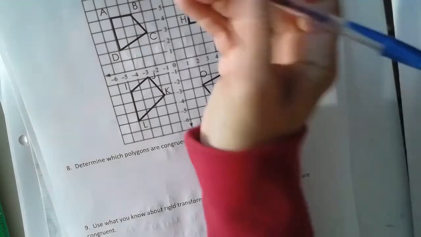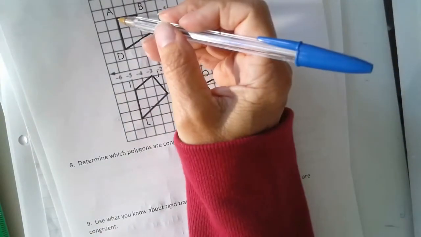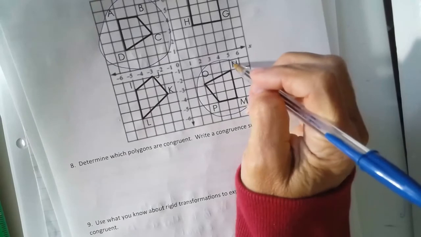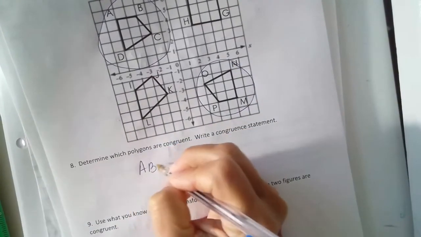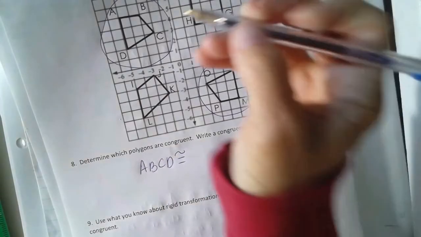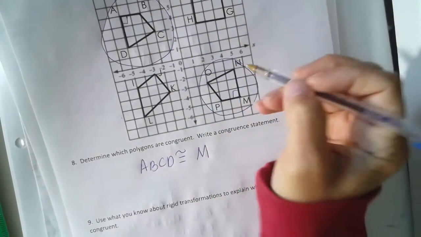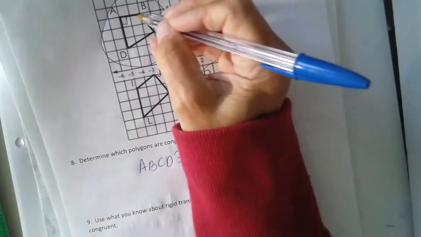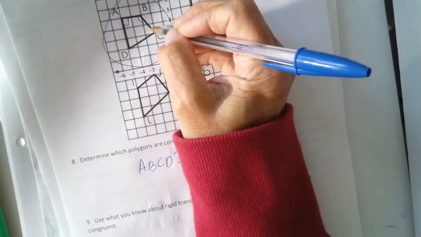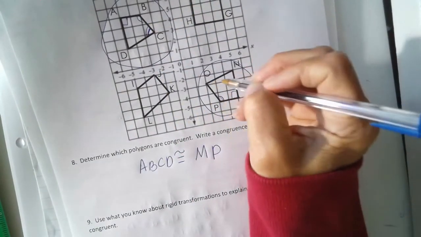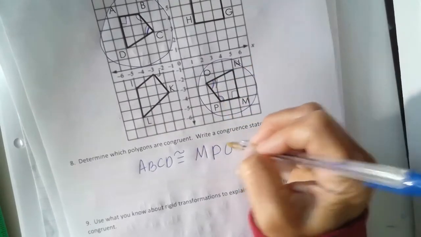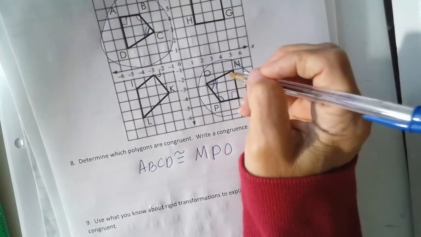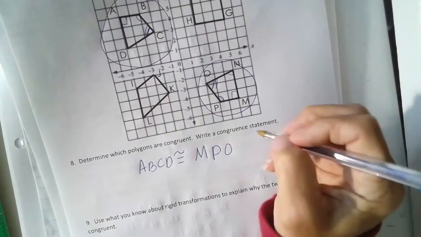Determine which polygons are congruent. Okay. So I'm looking here. The two that look alike are this one and this one. So I said ABCD is congruent to, now which goes with A? A went with M. B is an obtuse. P is an obtuse. C and O, and then N, and so my guess is we rotate 180 degrees.